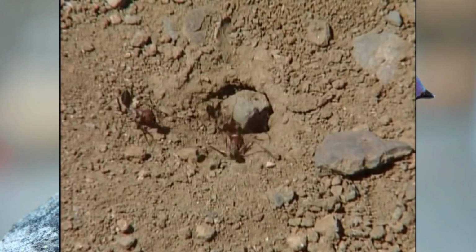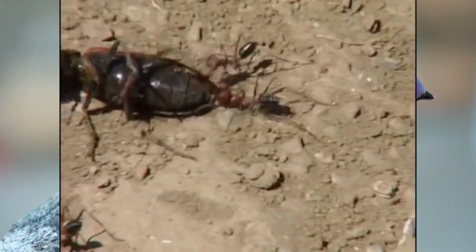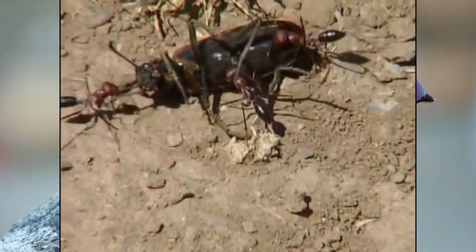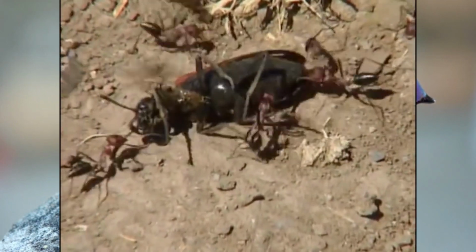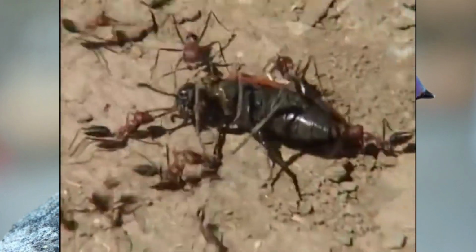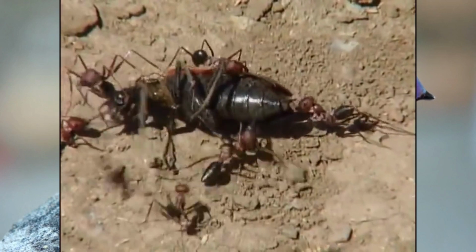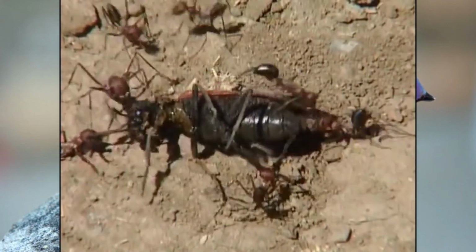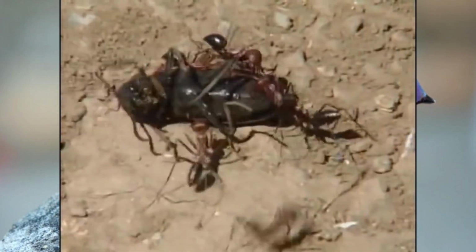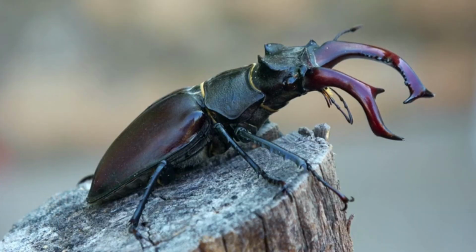Beetles are mostly herbivorous, meaning they eat plants or plant parts. They can feed on leaves, flowers, pollen, wood, bark, seeds, fruits, and roots. Some beetles are also carnivorous, meaning they eat other animals. They can feed on insects, spiders, snails, worms, and even small vertebrates.